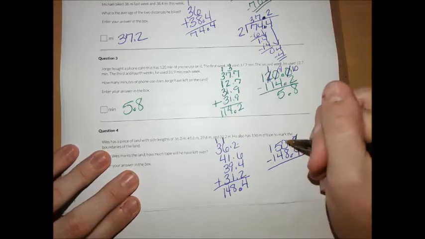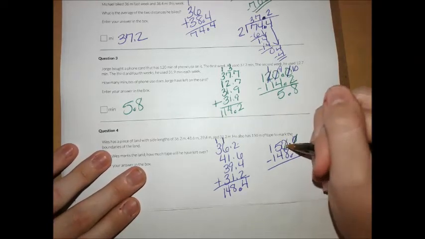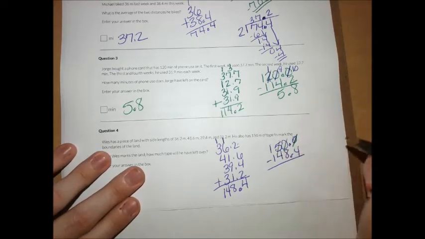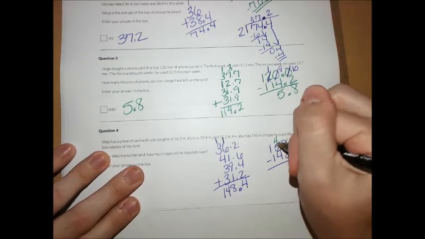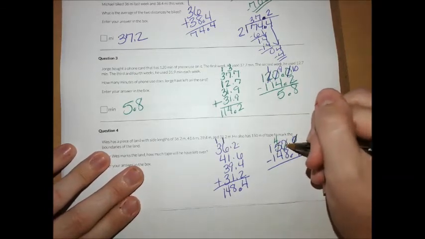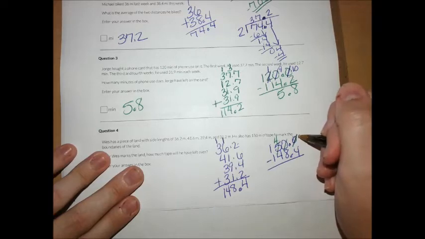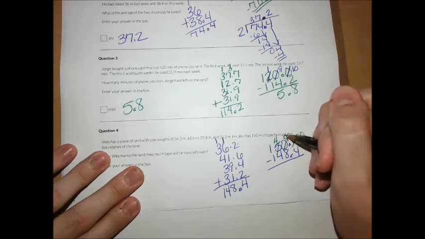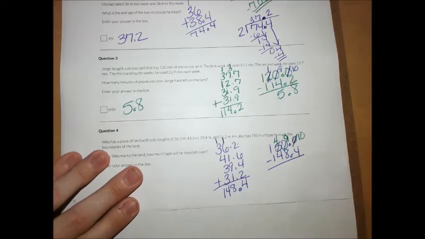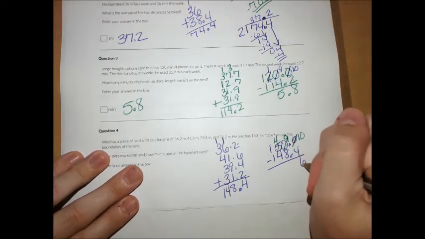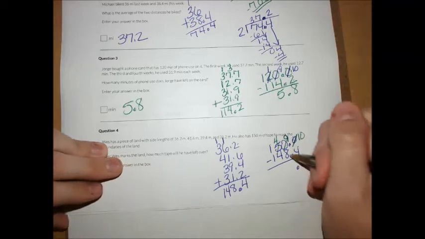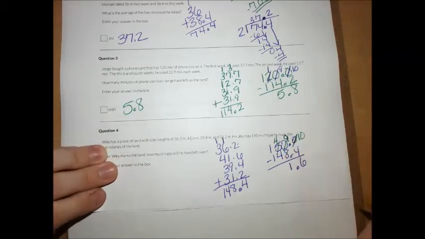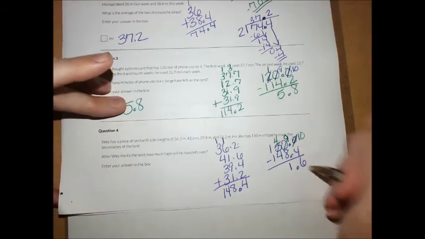This one becomes 10 to hand 1 over to here. Okay, and now this one's 9 because it was 10. It gave 1 away. So 10 minus 4 is 6. Bring down my decimal. 9 minus 8 is 1. 4 minus 4 is 0. So 1.6 meters of tape left.